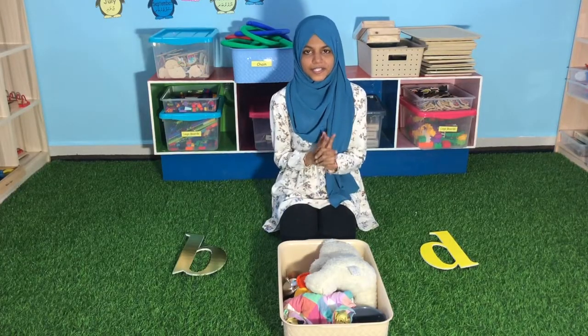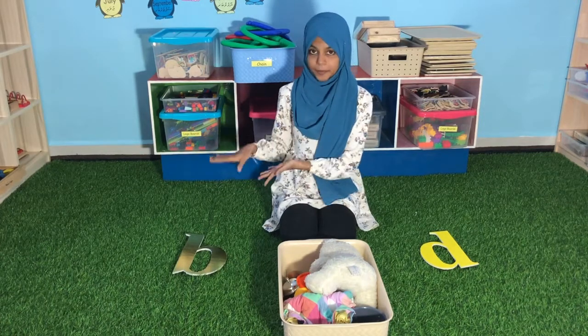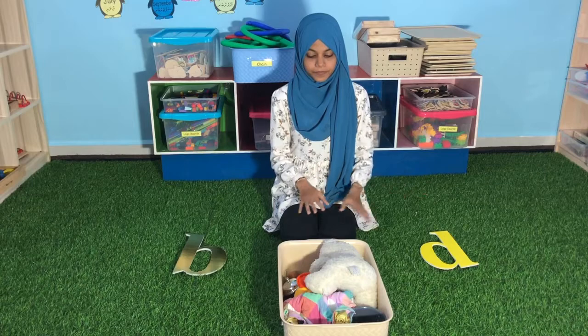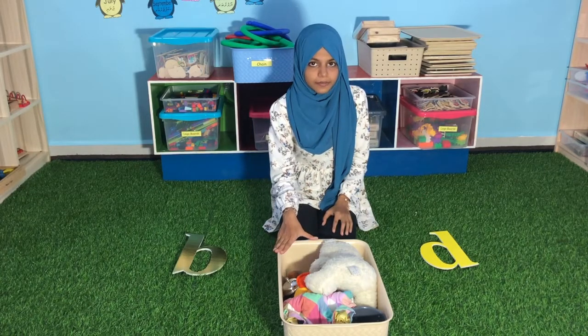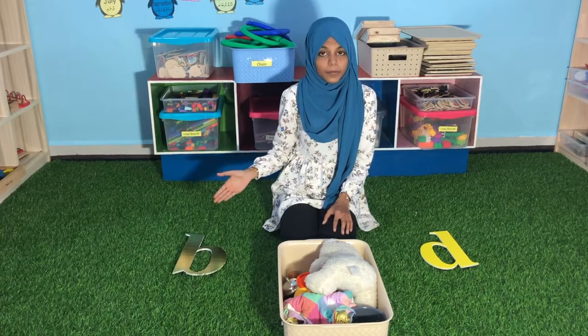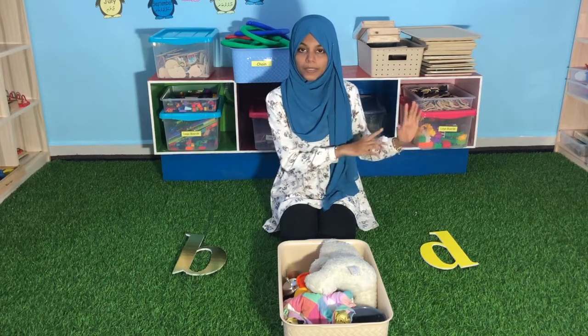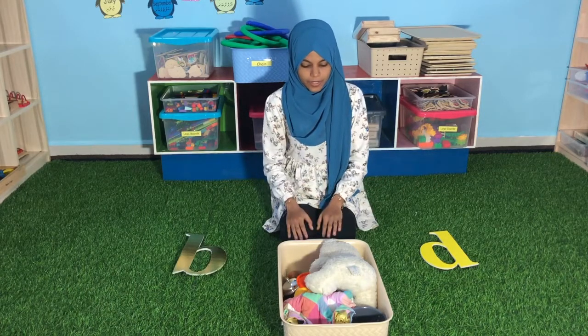So now, let's do an activity to check whether you've understood how to identify the letter B and the letter D. We will be sorting these items into two groups. The items that start with the letter B will be on B side, and the items that start with the letter D will be on D side. Let's see.